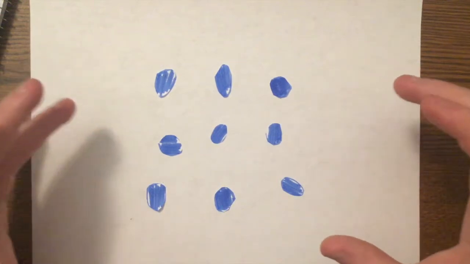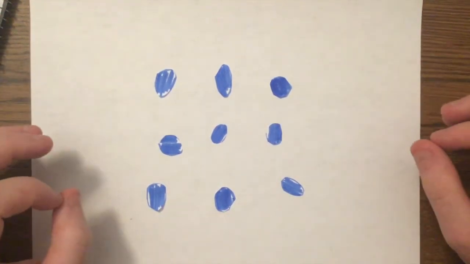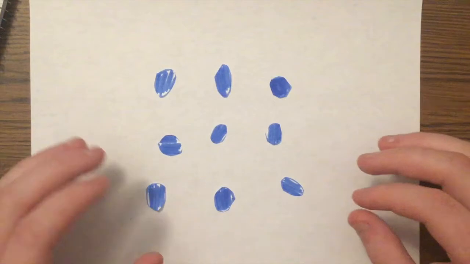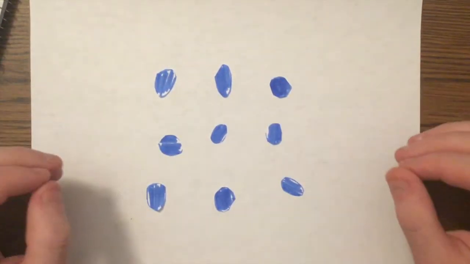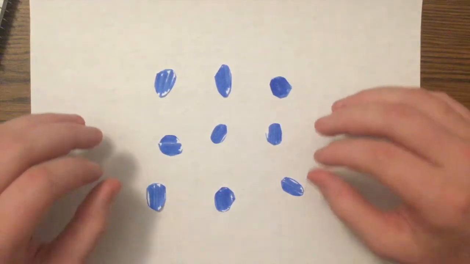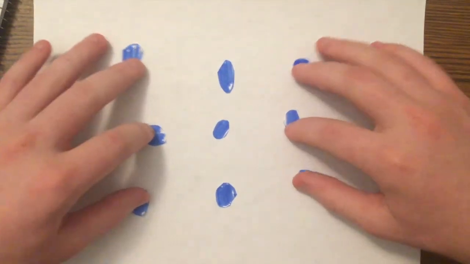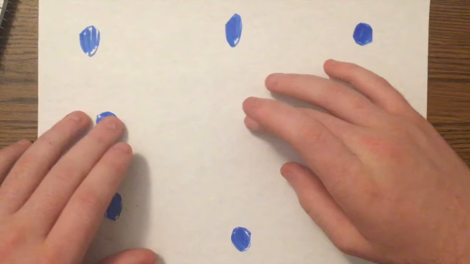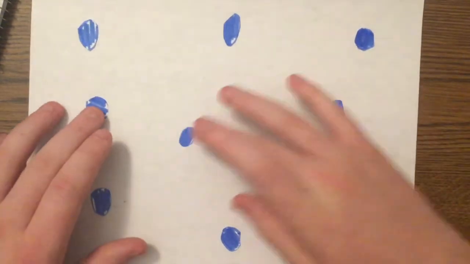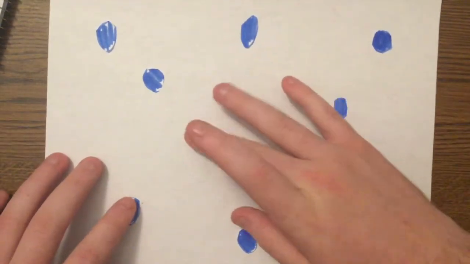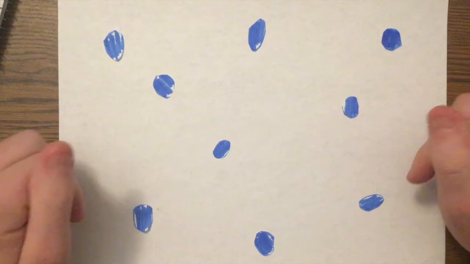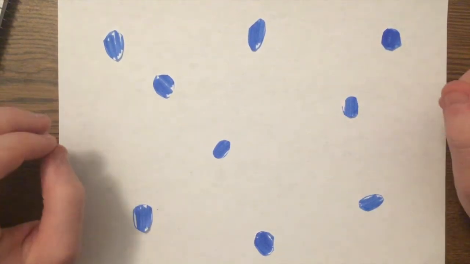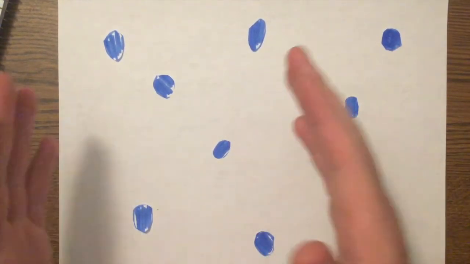Medium energy, medium density. This is a liquid. We've inserted thermal energy and we've heated up this object until it melts into a liquid. We keep inserting energy, and we have a gas. High energy, low density. That is a gas. So we went from solid to liquid to gas.